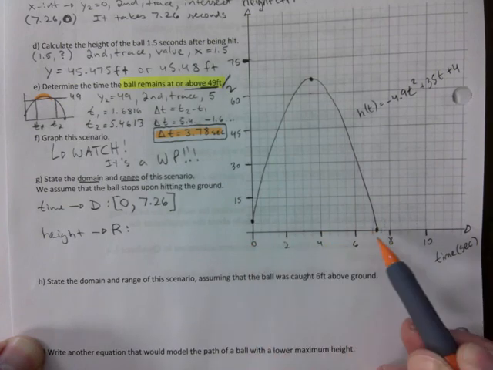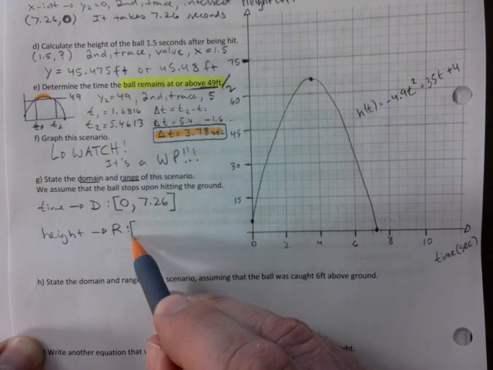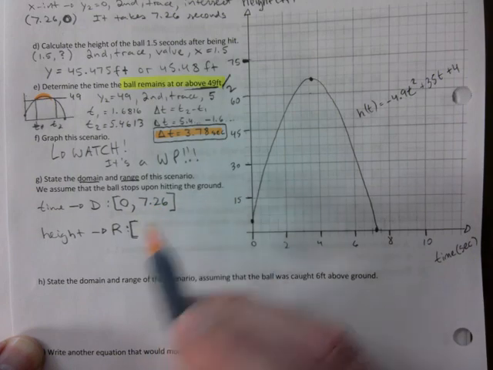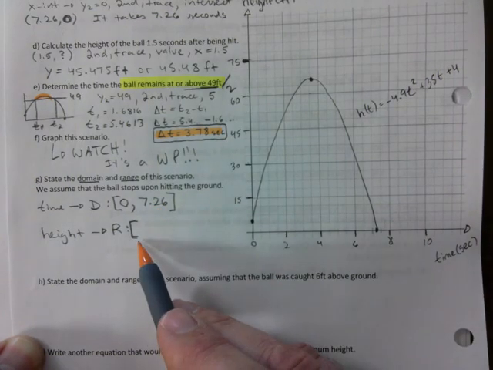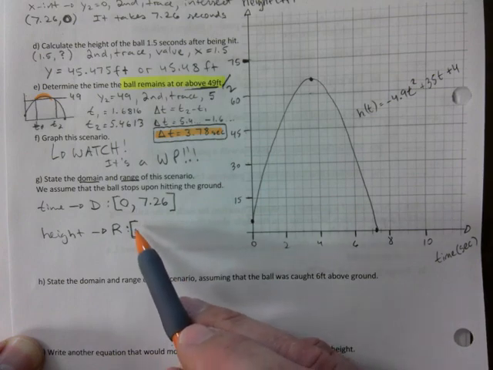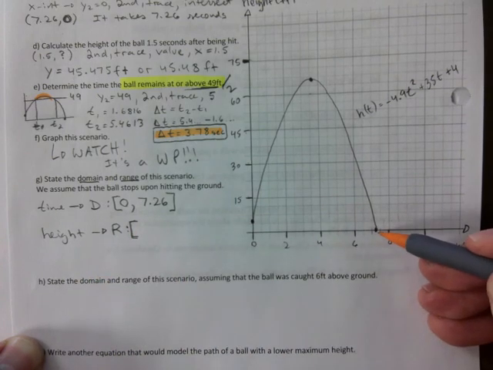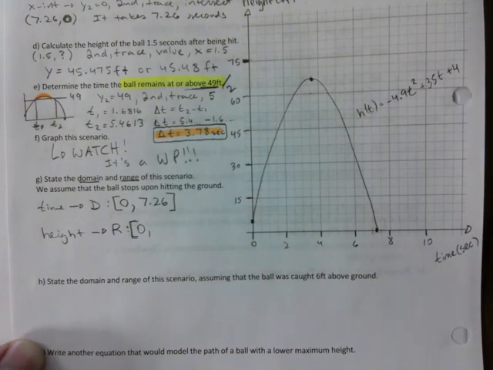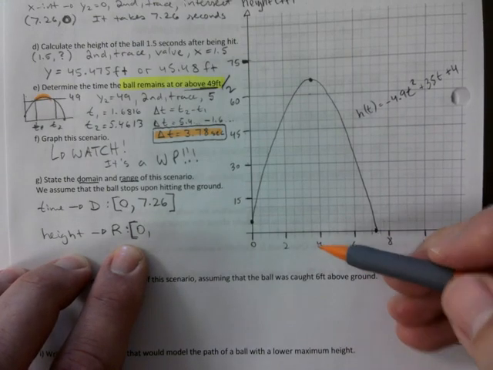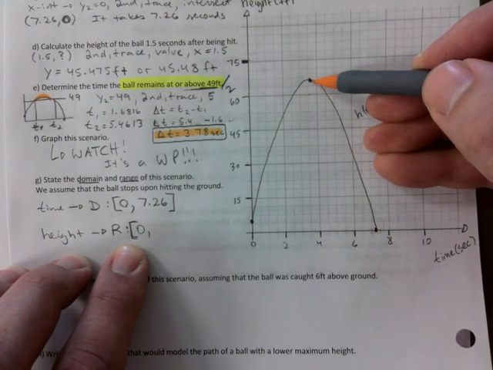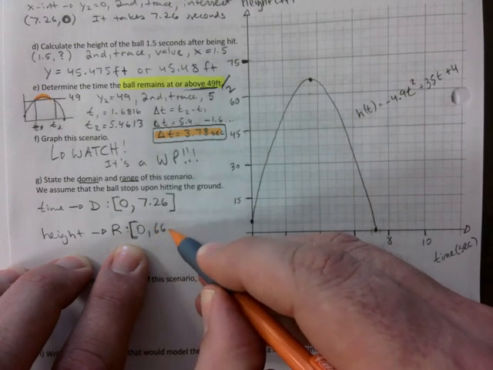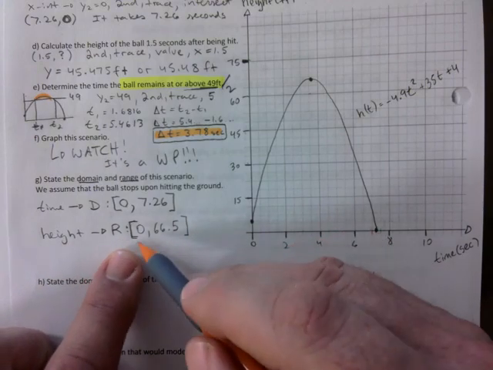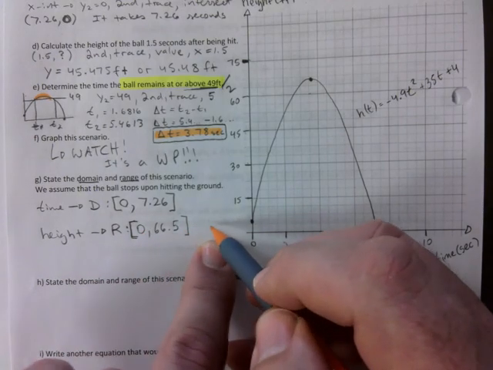So that's my domain. My range, make sure you square brackets when it's numbers. When there's infinity symbols, it's a round. Okay. For range, what's the lowest height I possibly get to? The ground, which is 0. It's not landing on anything, right? So you go 0. And then the highest point ever for the height is 66.5. Outside of this, nothing happens, right? You don't go into the negatives. You don't go higher than 66.5.